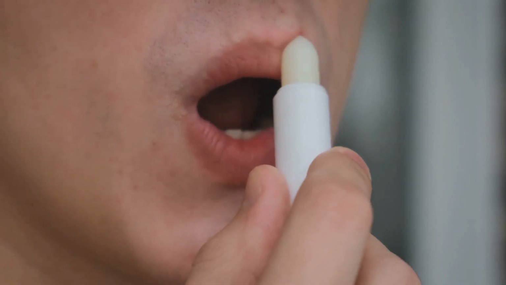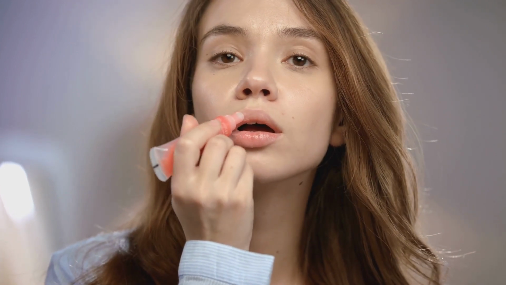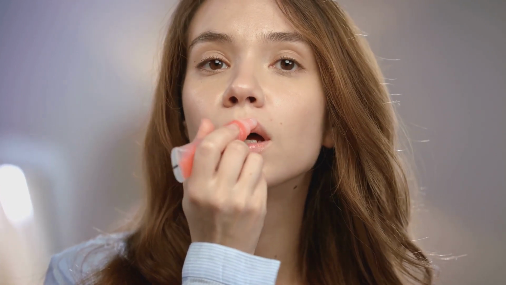Understanding the science behind cold sores can help in managing and preventing them. So, the next time you feel that tingle, remember, it's your body alerting you to an impending viral invasion. Respond promptly and appropriately to keep those pesky cold sores at bay.